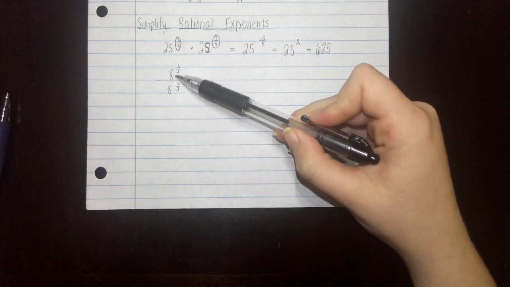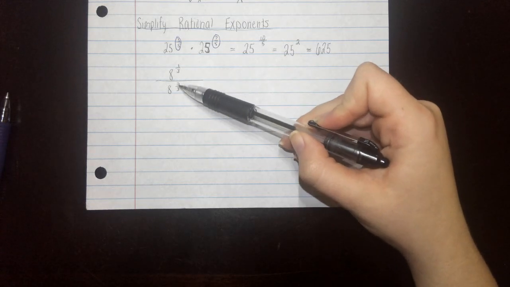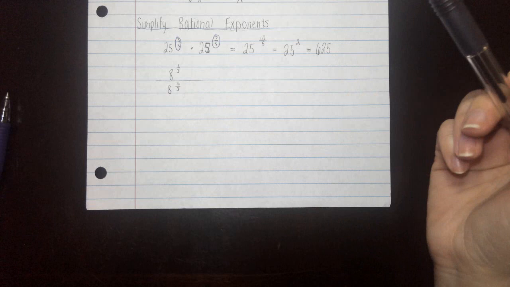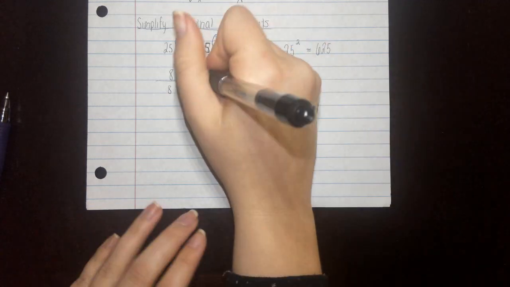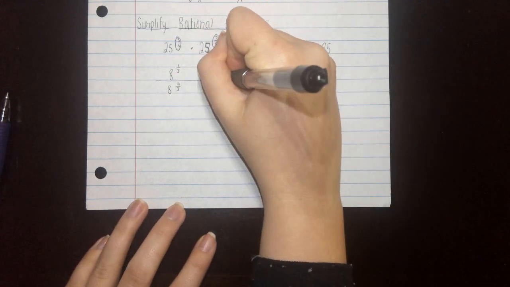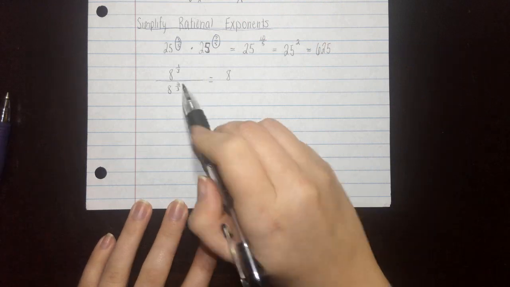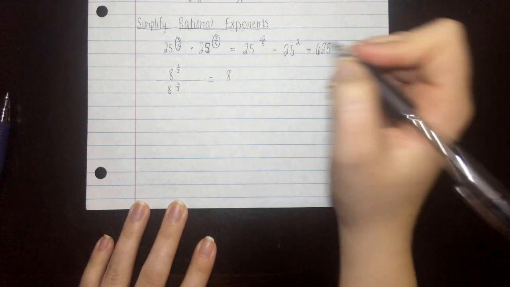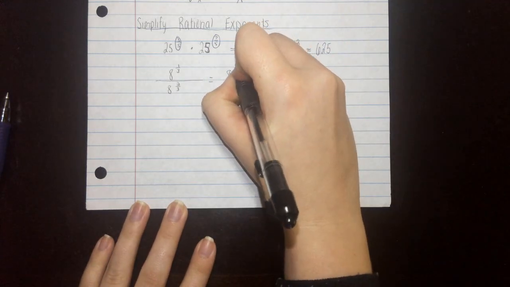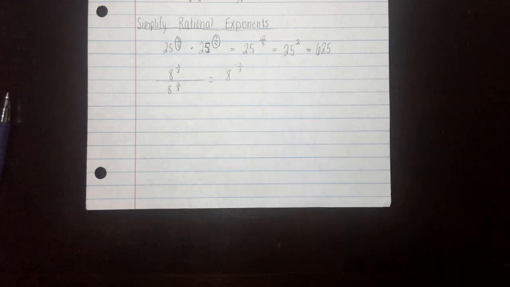So when I have 8 to the 1/3 power divided by 8 to the 2/3 power, remember our base of 8 isn't going to change, but if we have 1/3 minus 2/3, that's going to be negative 1/3.